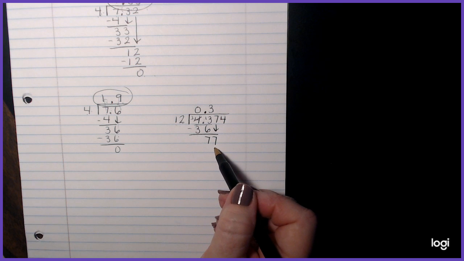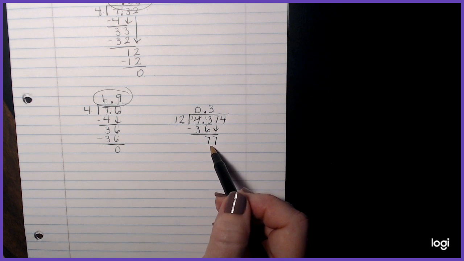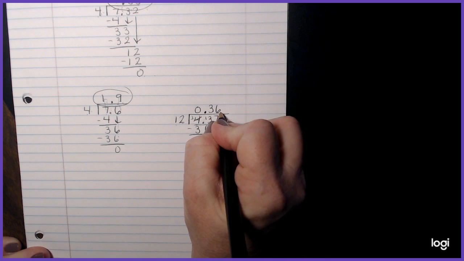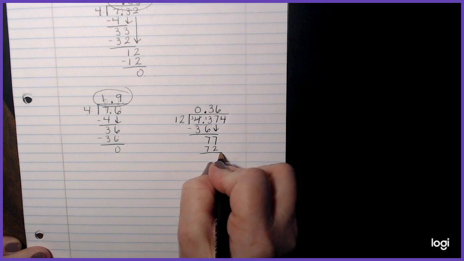12 into 77. Well, if we look again at our multiplication chart, 12 can go into 77 it looks like 6 times without going over, because 6 times 12 is 72.